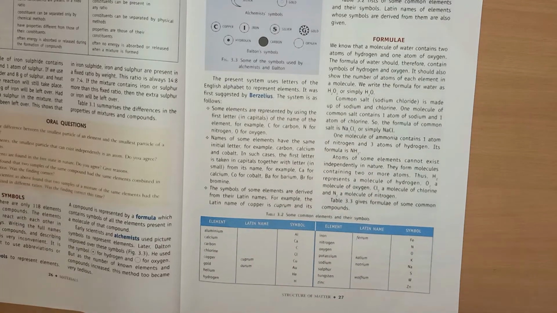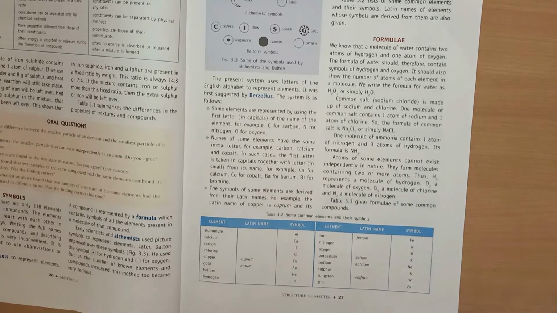So Berzelius was the first to suggest that we should use letters to represent the elements and compounds. In this system, some elements are represented by simply writing the first letter of that element. For example, C for carbon, N for nitrogen and O for oxygen. But it is to be noted that the first letter should always be a capital letter.